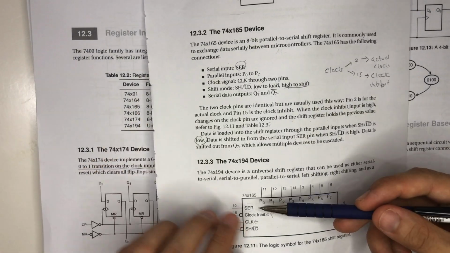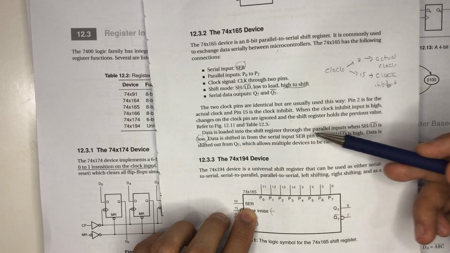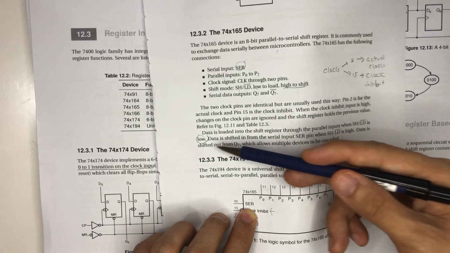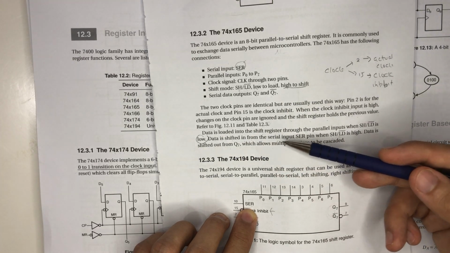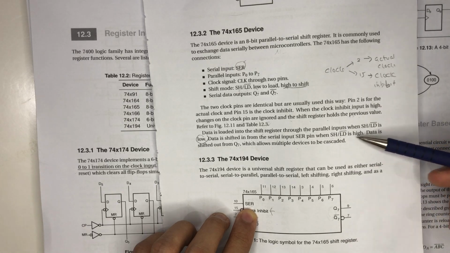which is here. Data is loaded into the shift register through the parallel input when SHLD is low. Data is shifted from the serial input when SHLD is high.